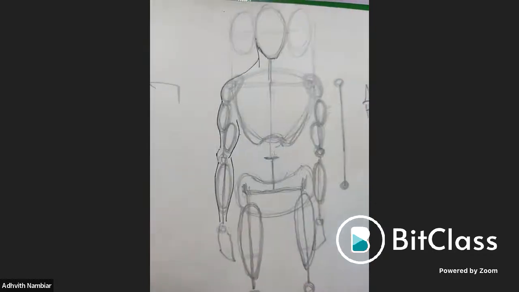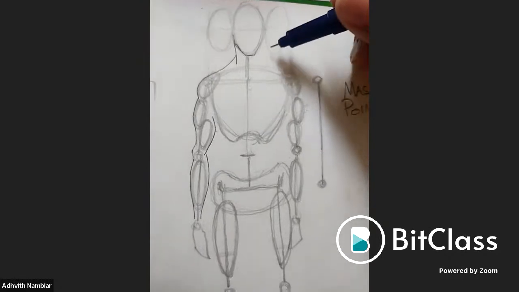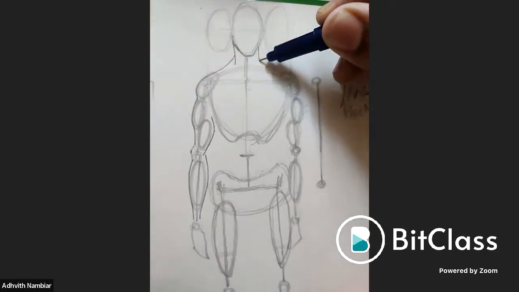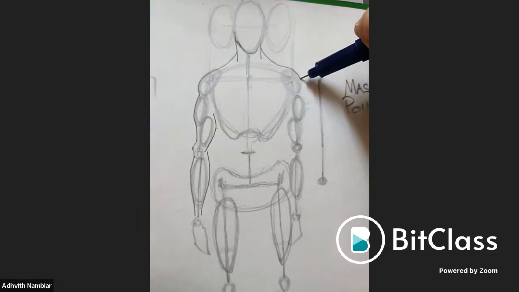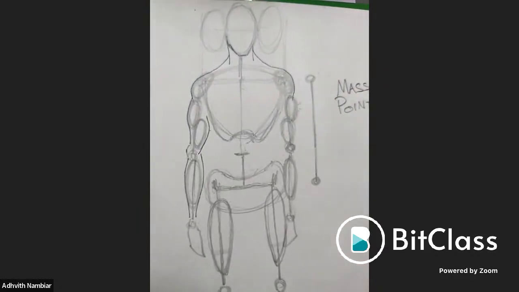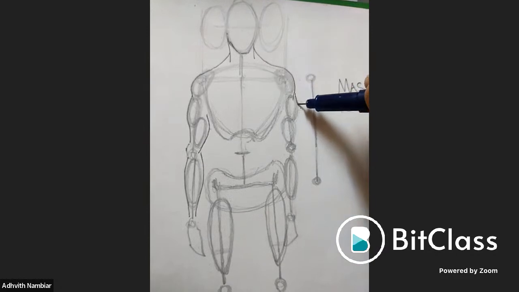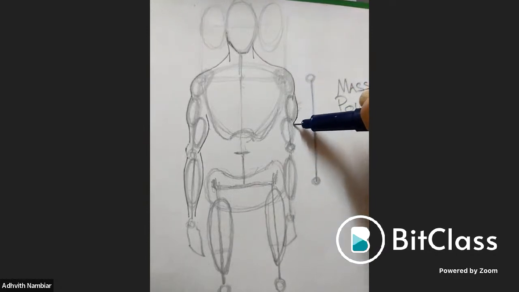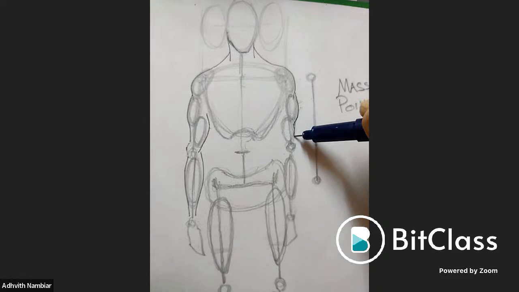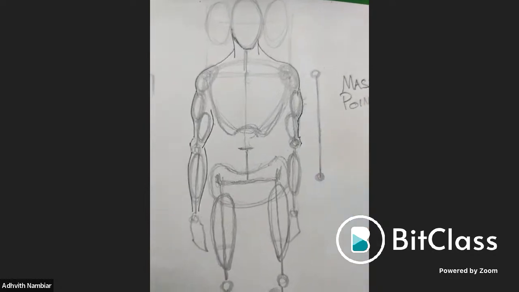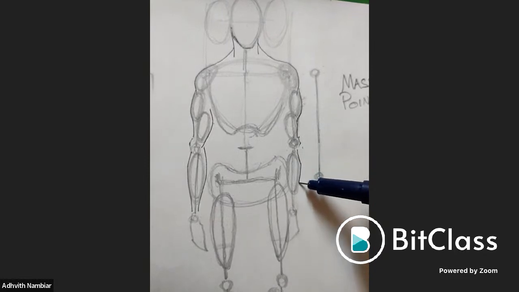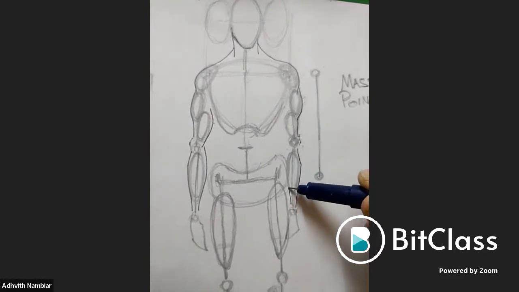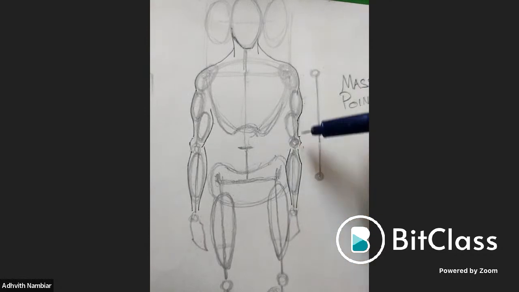I'm just following the places where there are lumps, the places where there are masses, and that's it. At the joints, I draw the elbow joints, and at the mass points, I draw the muscles. That's all.